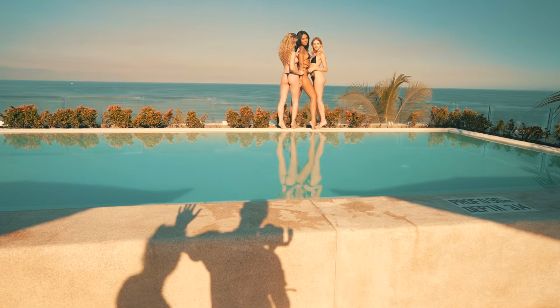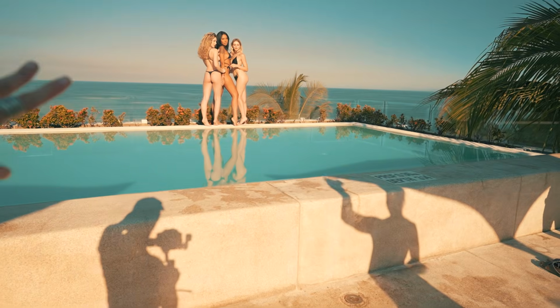Very important thing is to not have your own shadow in it, especially if it's very sunny like now. I'll show you a little clip of me which illustrates the fact that you really got to be careful that you don't have your own shadow in the shot. It always looks a bit weird.